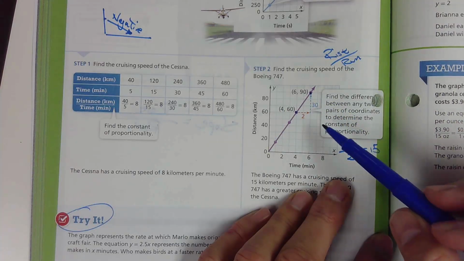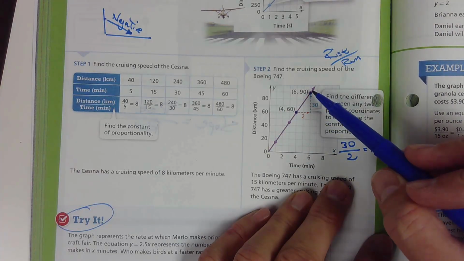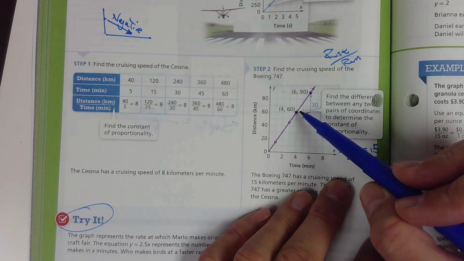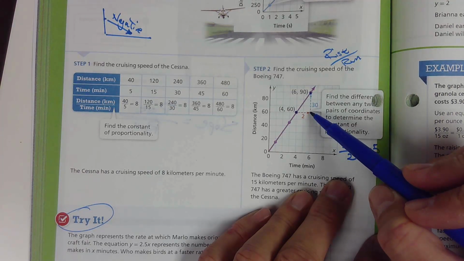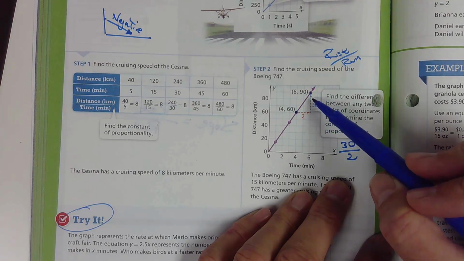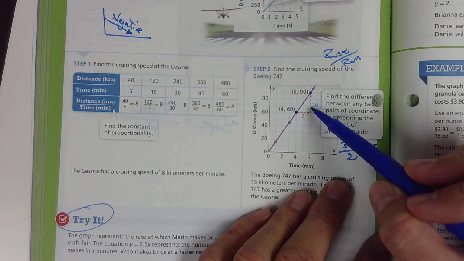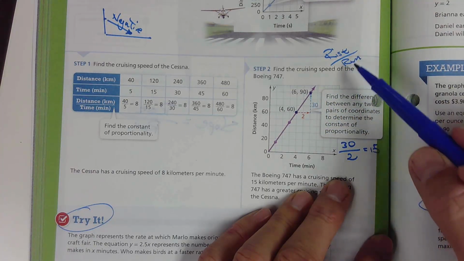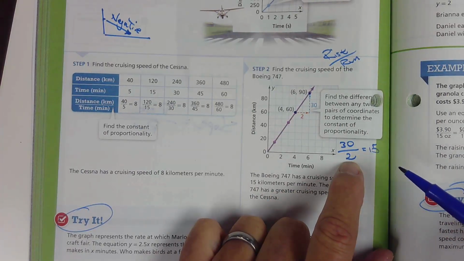Okay, and they looked at the run in comparison between the 2 points. So here's the first point, and they went over 2, and then that was directly below the second point. And so that was a run of 2. And so I just put a little 2 right here.